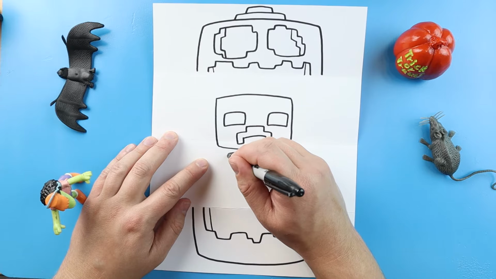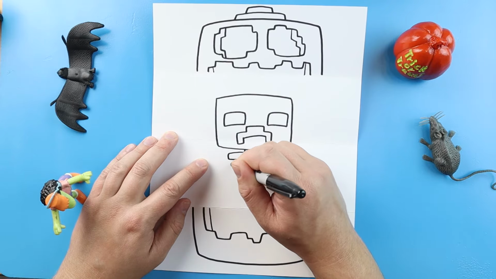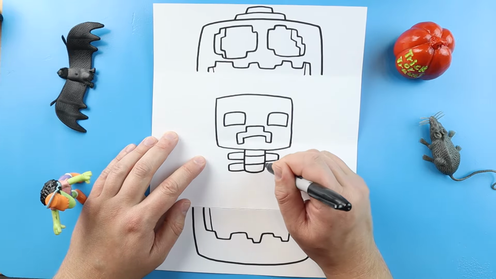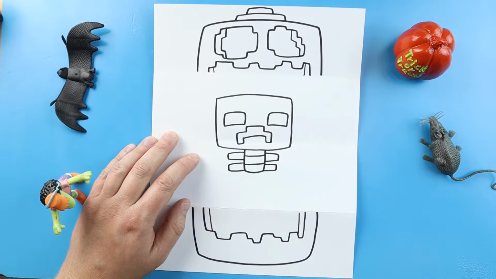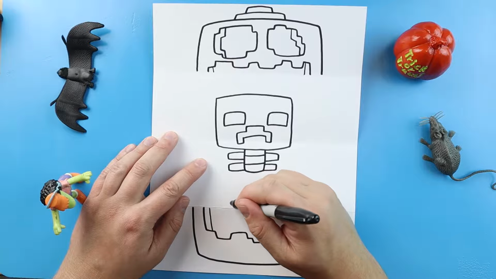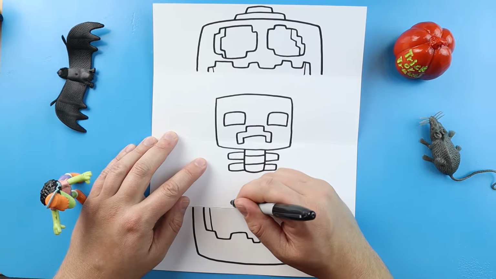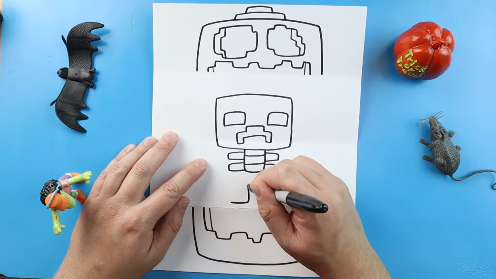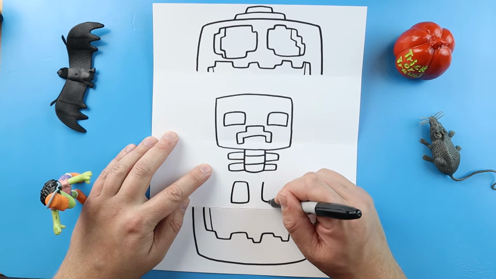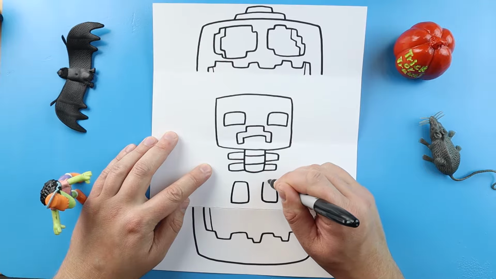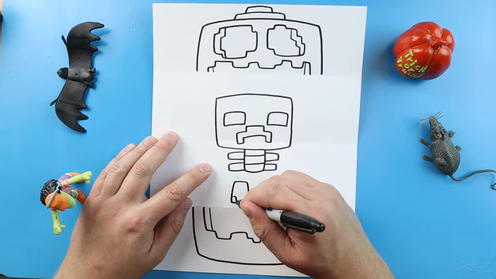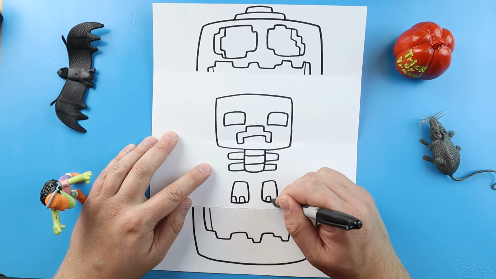Starting here, I'm going to make some little long skinny rectangle shapes. We'll do the same thing over here, just some kind of long skinny little rectangle shapes. And then right here above this part of the fold, I'm going to draw a little tall rectangle shape. And I'll do another one here, a little tall rectangle shape. And we're going to add a couple little squares on here.